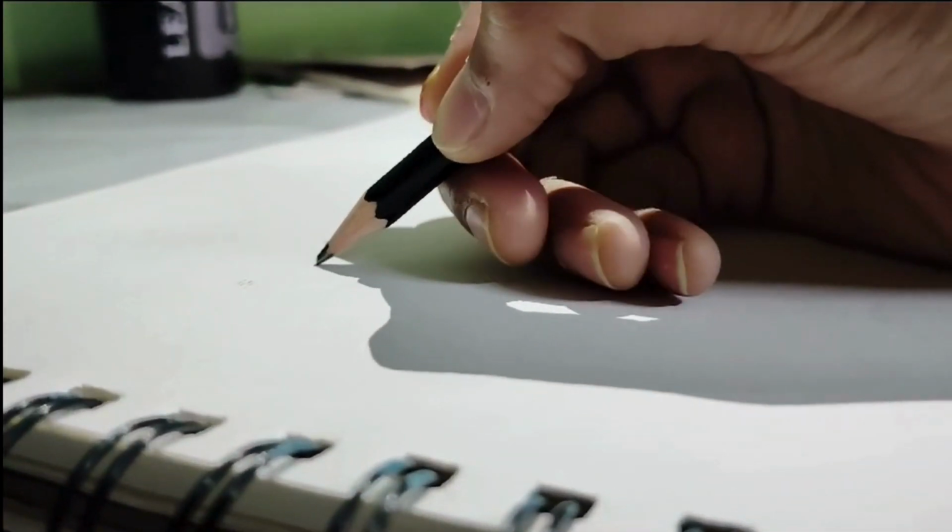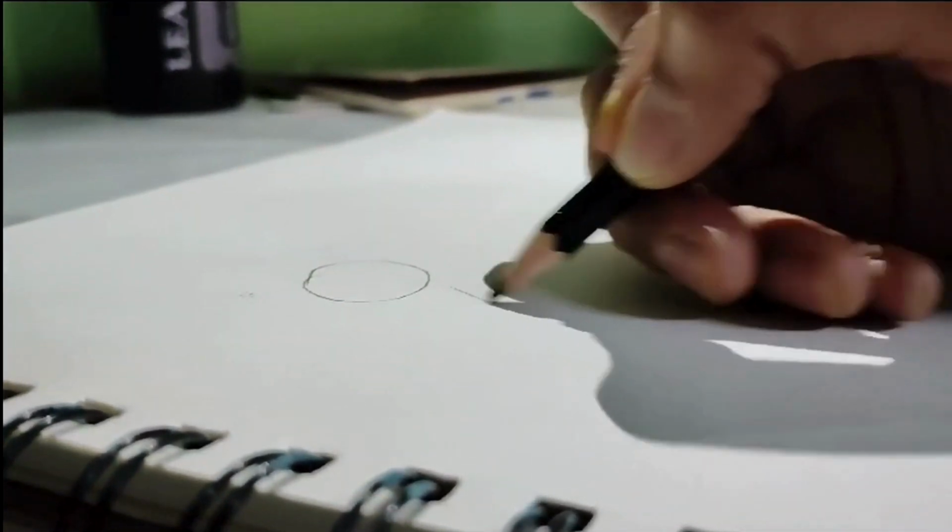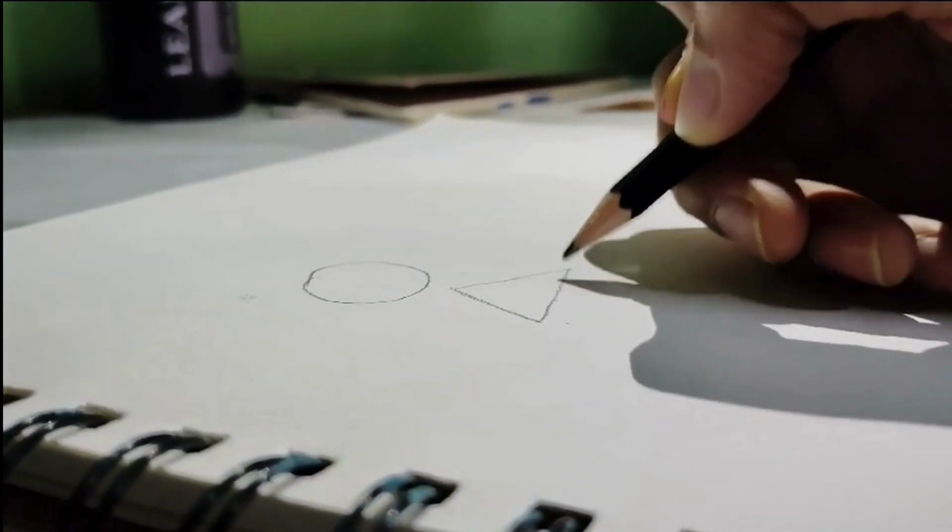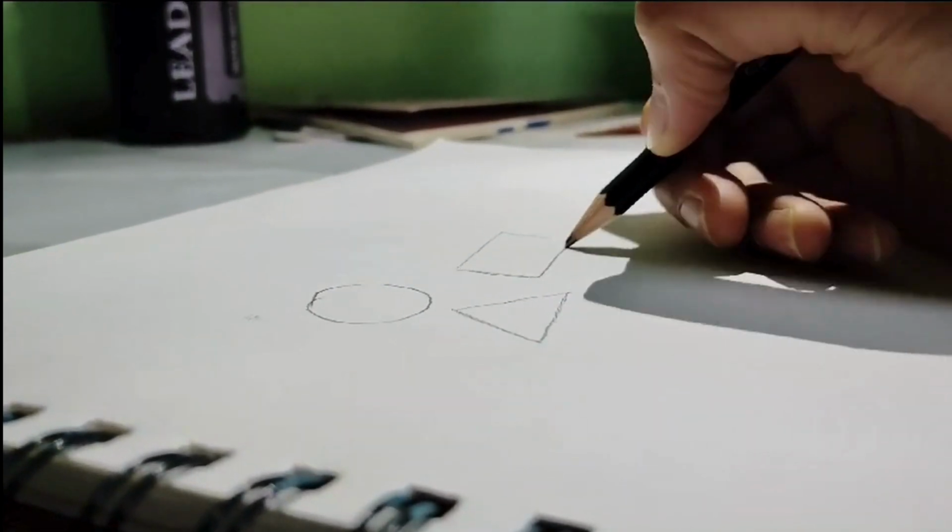Sketching is all about contour lines, proportion, light and shadows, composition and uses of light. All these things really enhance even a simple drawing of any shape.